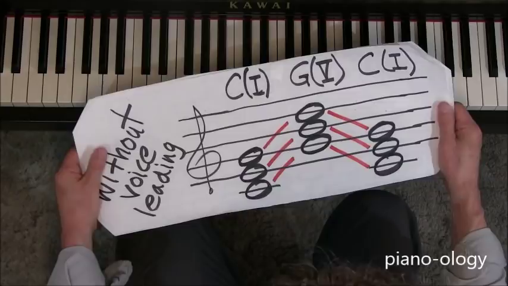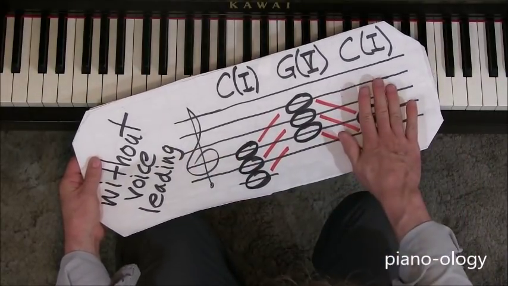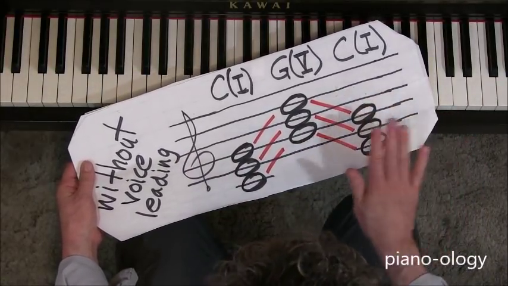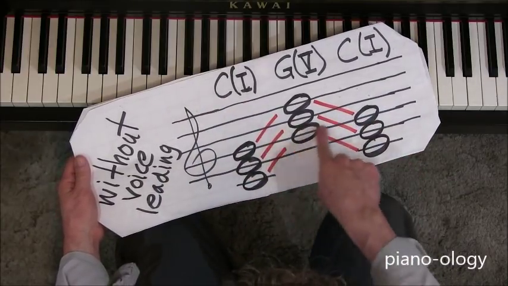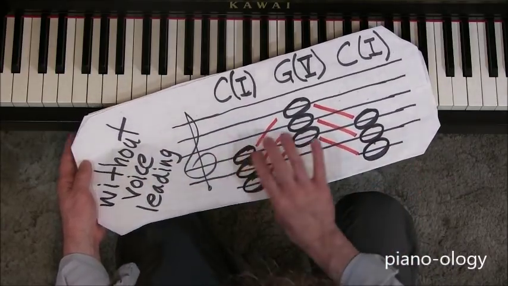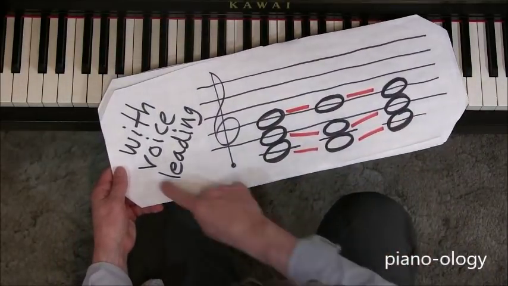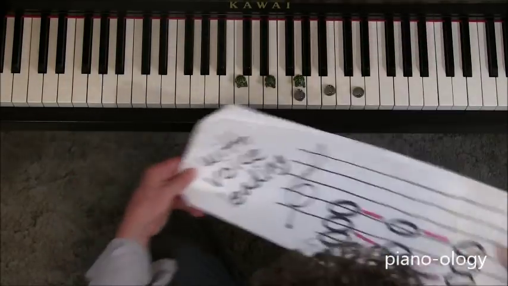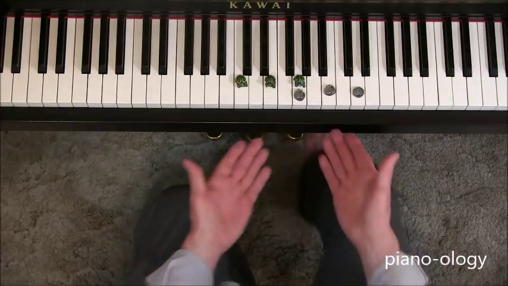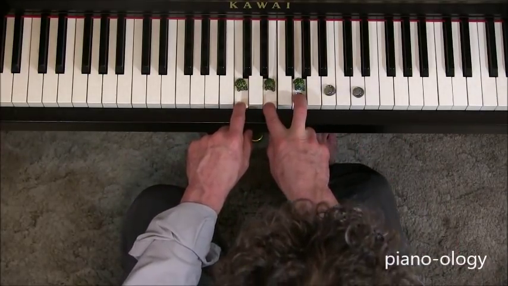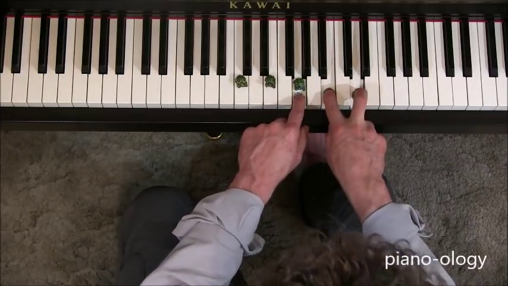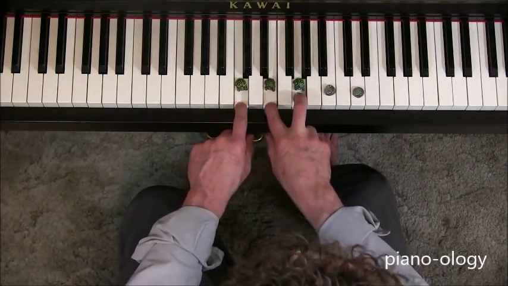So the first thing we're going to do is let's play. Just play without singing. Let's play and compare our arrangement without voice leading and then our arrangement with voice leading. Ready? Let's have a listen. So without voice leading. Here's the 1 chord, then the 5, and then the 1.